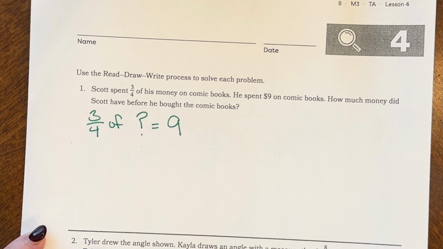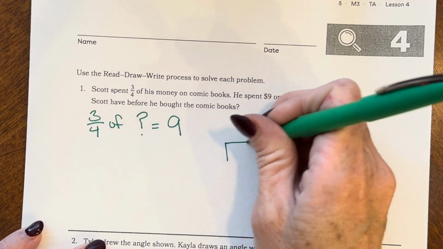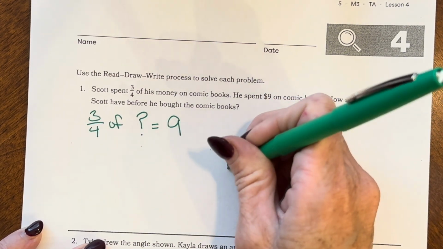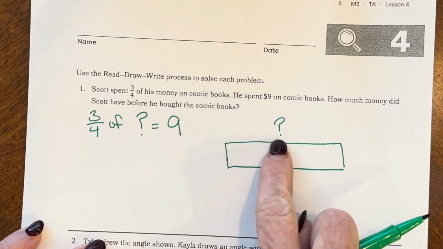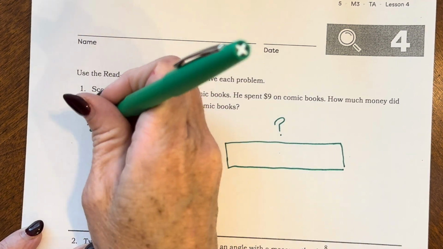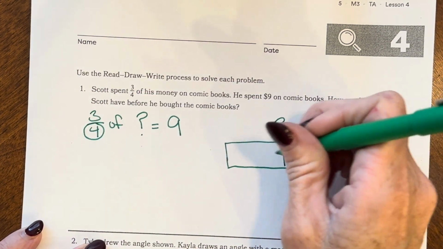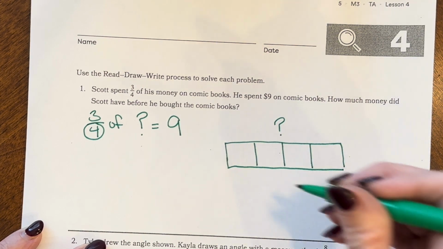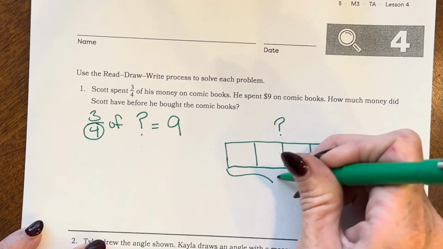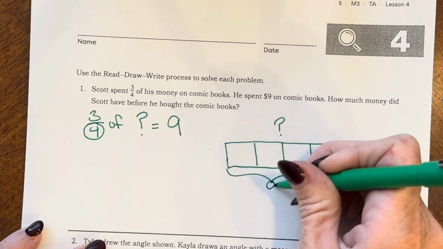So that would be really hard to figure out using the algorithm. But we could pretty easily do a tape diagram, because we can say we don't know what it is, but we know we need to cut it into 4 parts. And we know that 3 of the 4 parts has to equal 9.